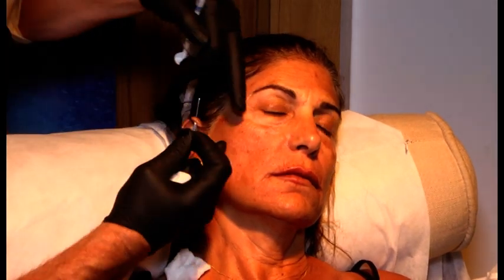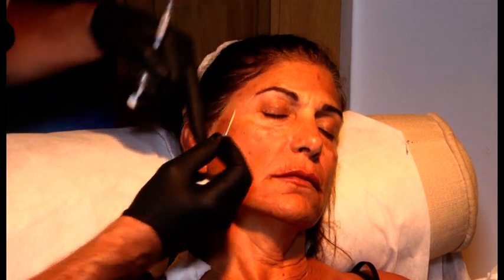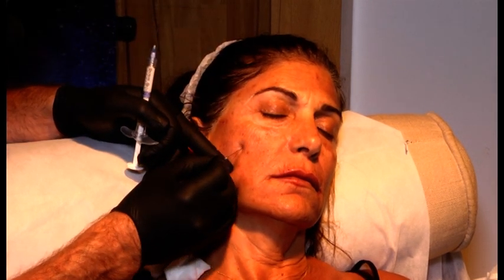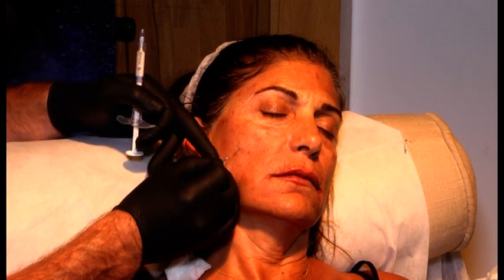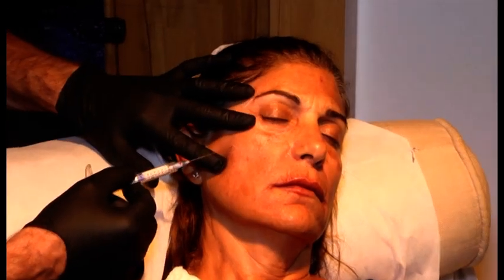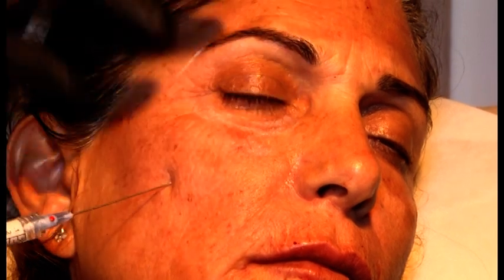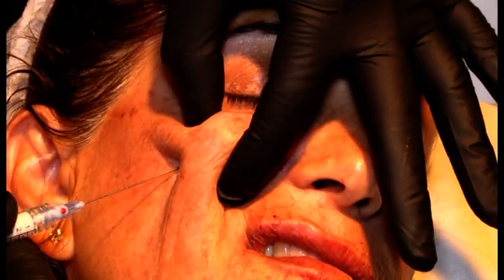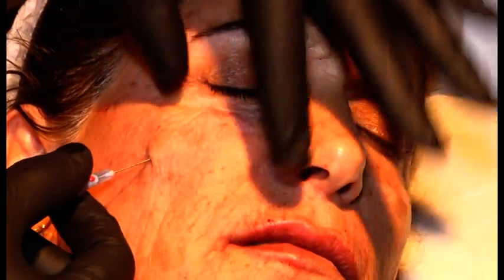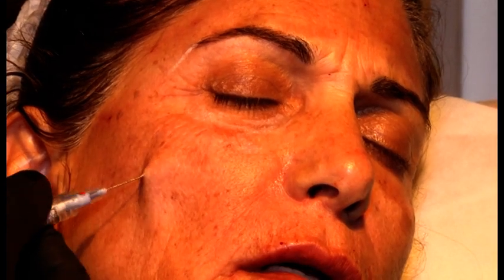So the second entry point is at the lower border of the zygoma, approximately at the lateral orbital rim. From here, again, I can go submus, click, in between the two ligaments.